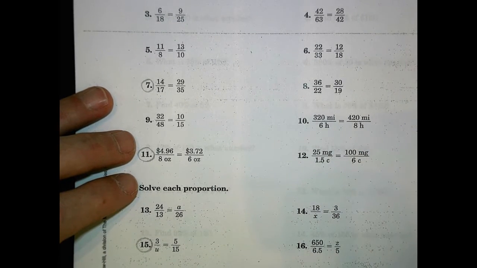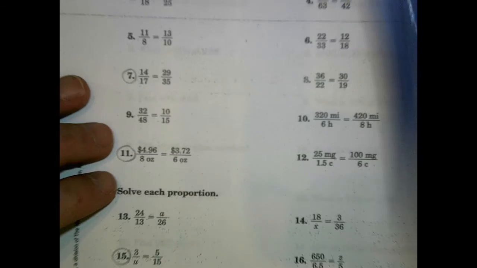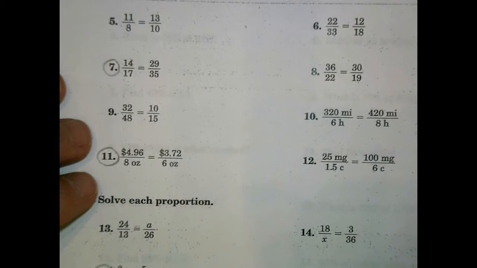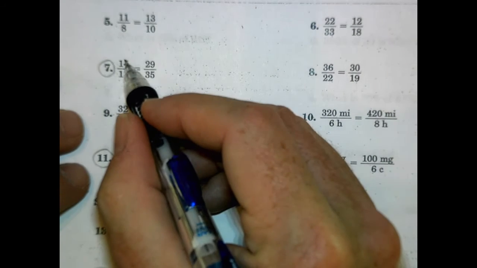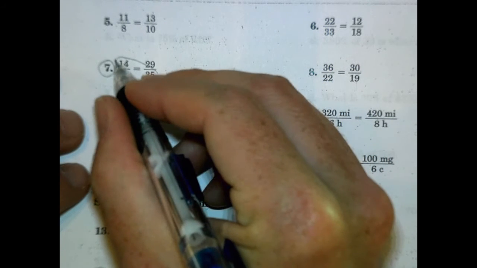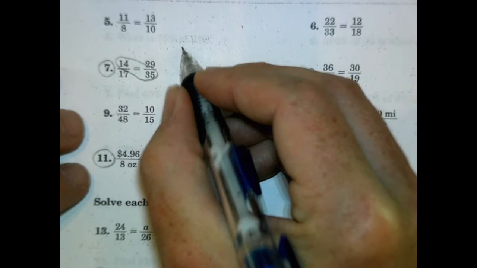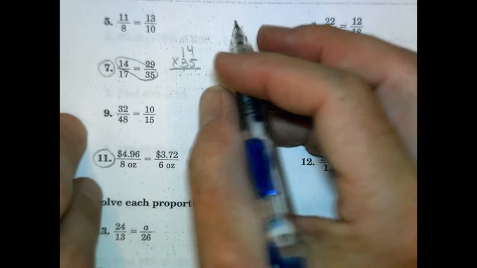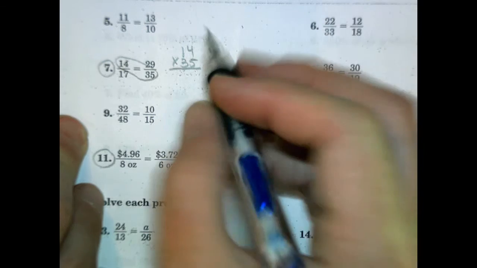Okay, for number 7, when I look at this one, I'm going to zoom in a little bit here. I think we go one more. There we go. I don't see a simple relationship between these numbers. I can't think of 14. 14 times 2 is 28, so that's not going to work. So there's not a simple thing to see. So I'm going to need to use cross products. So for the first one, I can do 14 times 35. It doesn't really matter which one you put on top or bottom when you do your multiplication. I'm going to use the 5 just because I like multiplying by 5.